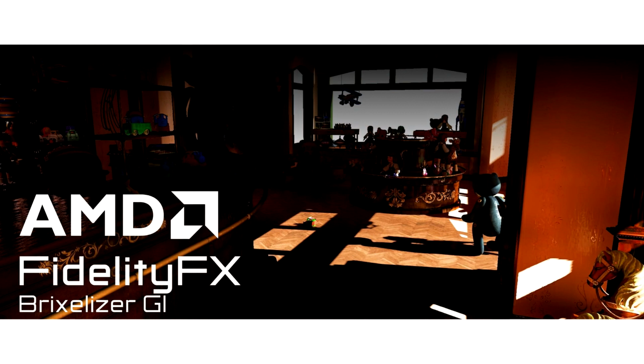Brixelizer works with static and dynamic geometry, providing a shader API to trace rays against the distance field. It outputs cascades of sparse distance fields around a given position, with each cascade divided into 64 by 64 by 64 voxels. Once a voxel intersects any geometry, a local distance field is generated within the voxel. These local distance fields are called bricks, hence the name of the technique.